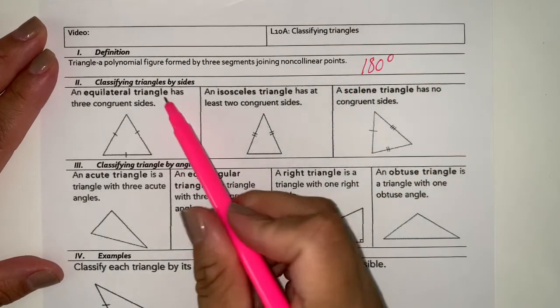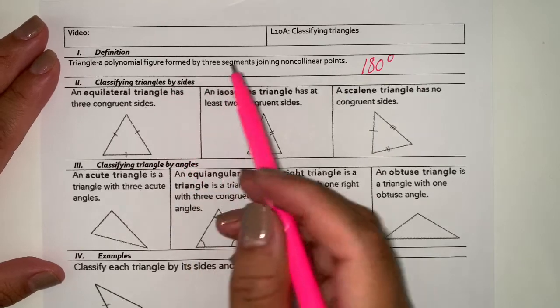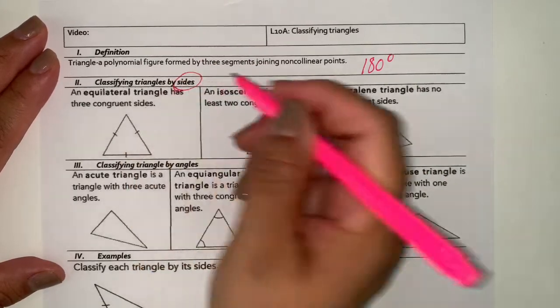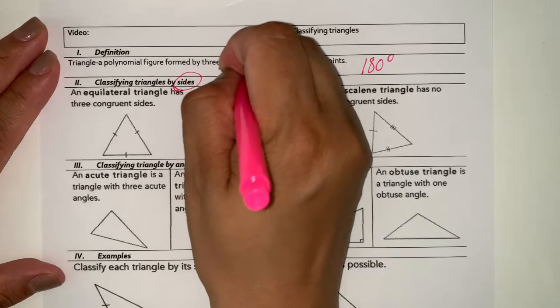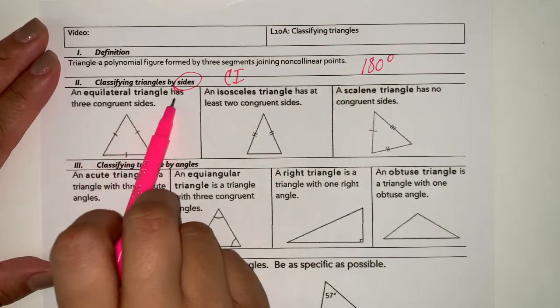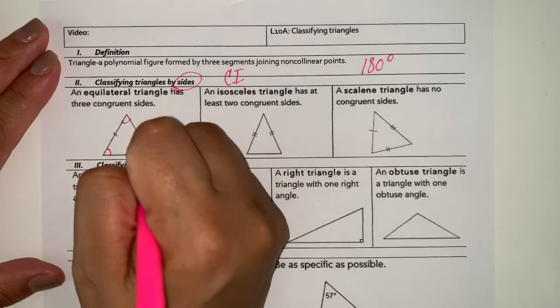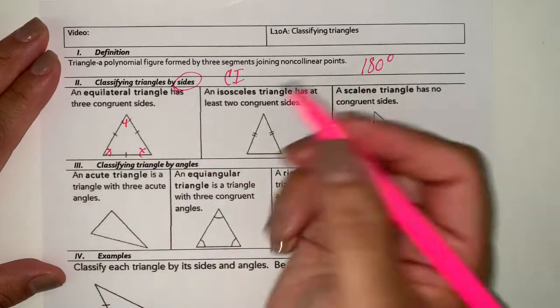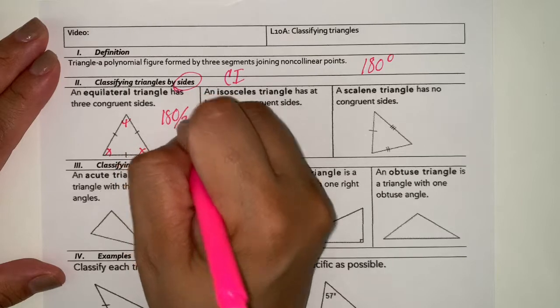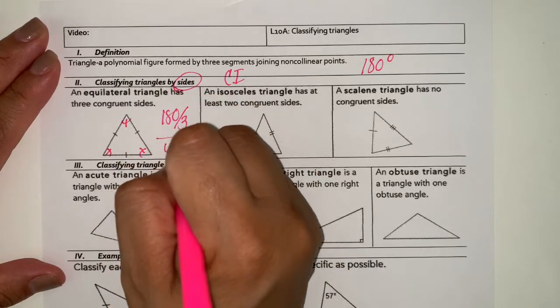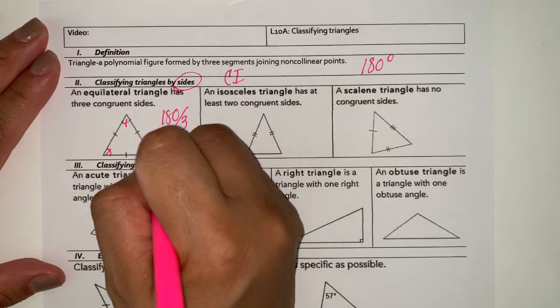So the first category to classify a triangle is going to be by sides. So we can call this category 1. An equilateral triangle has 3 congruent sides. That means that it also has 3 congruent angles. So if I have 180 divided by 3, each angle is going to be valued at 60 degrees.